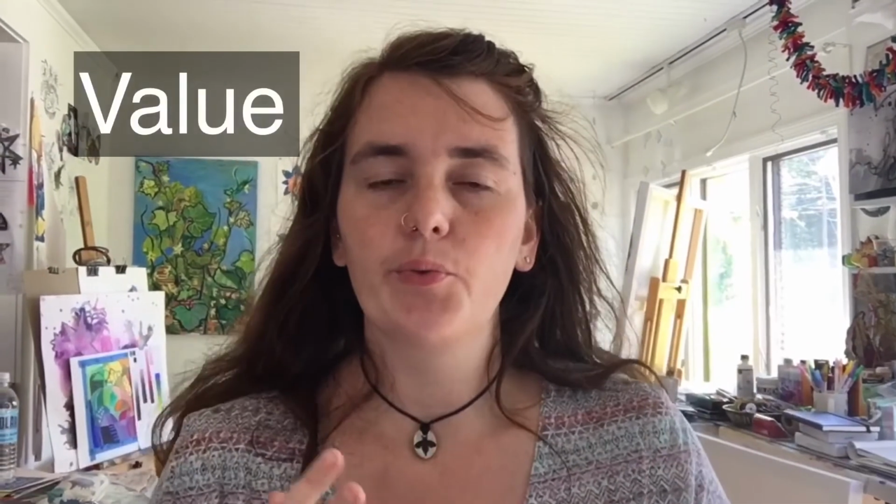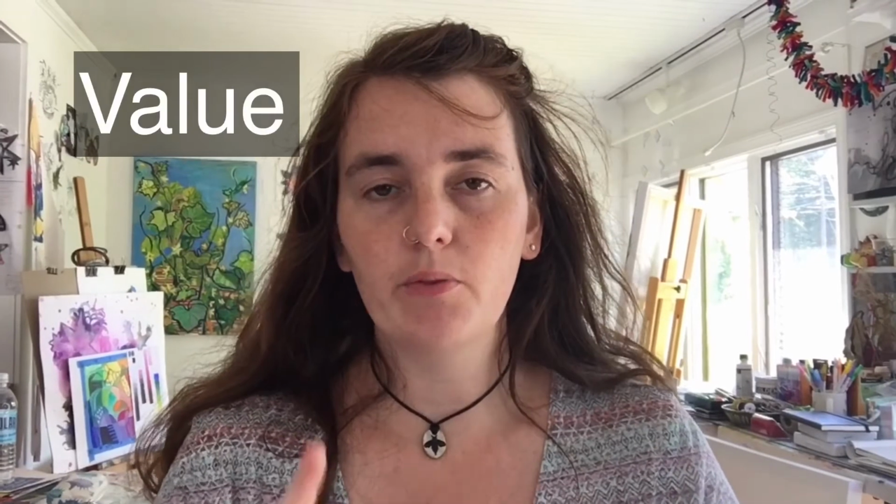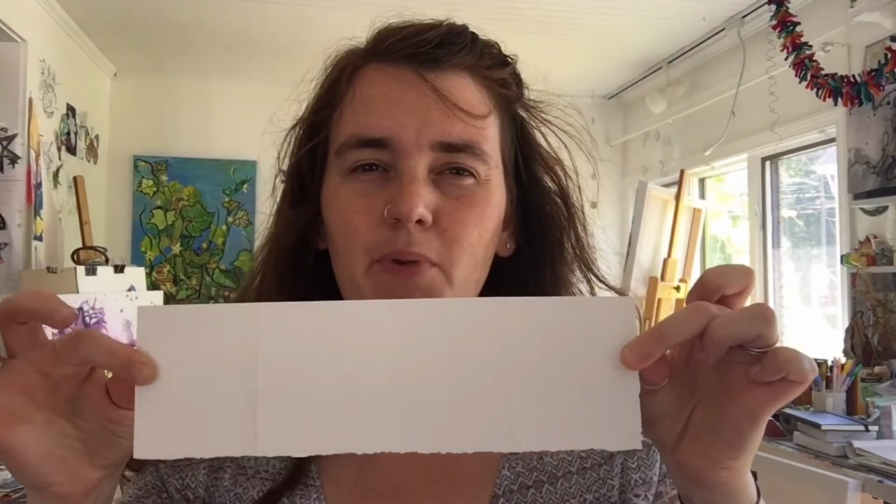Hello. Today I'm going to start talking about value, and we're going to play with value with painting media and also with drawing medium. And I want to explore and explain to you why it's important to understand value and why it's used. So I have this white piece of paper here.